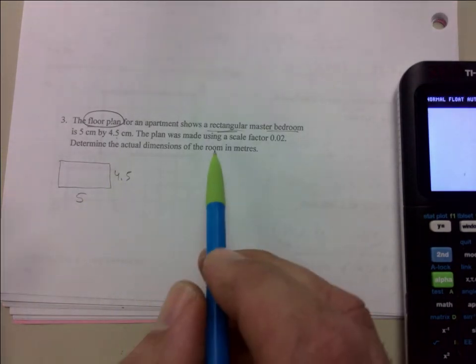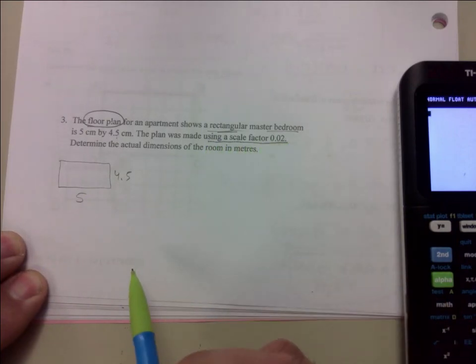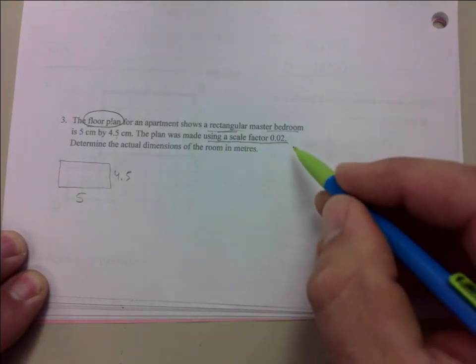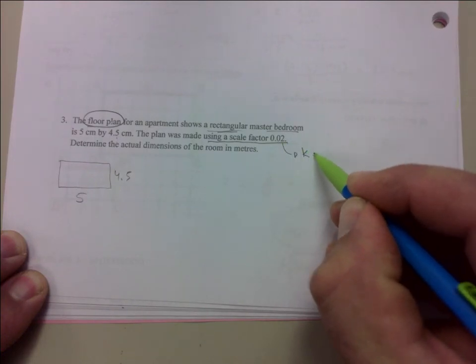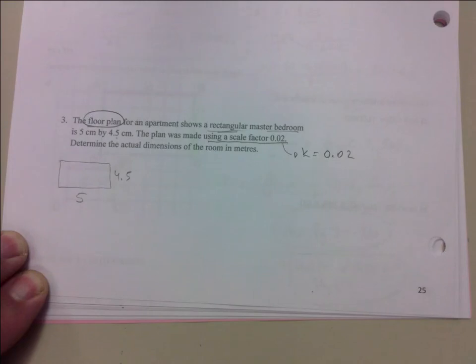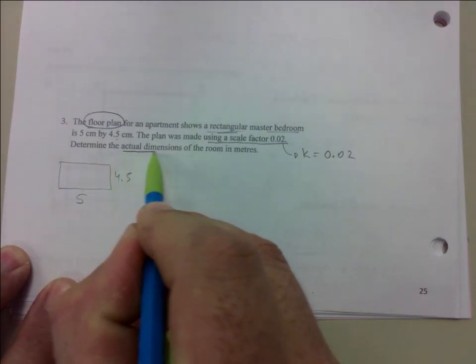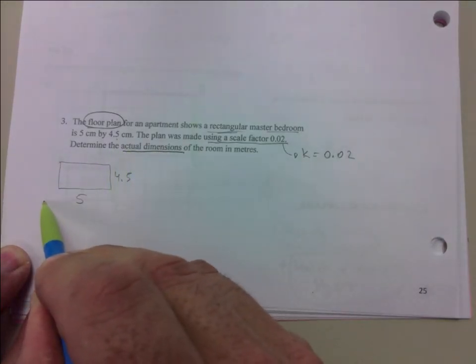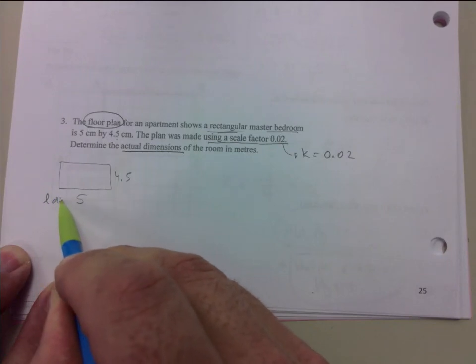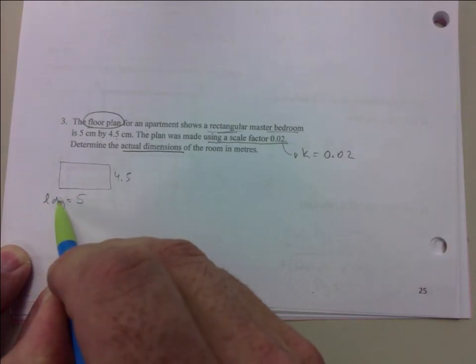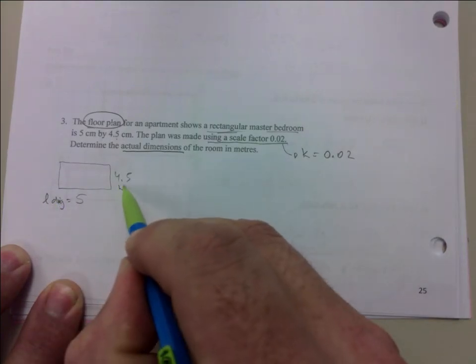The plan was made using a scale factor of 0.02. That right there is telling us that K is 0.02. Are we surprised about it being 0.02? It's a reduction of the actual, so no, we're not surprised. All right, so we want the actual dimensions of the room. So this is, I'm going to call this length of diagram, sorry. And this is the width of the diagram.